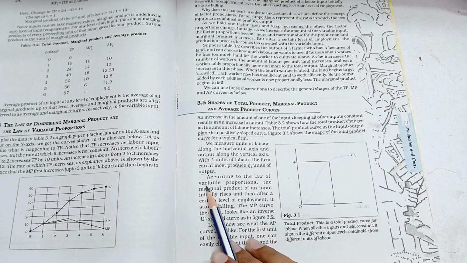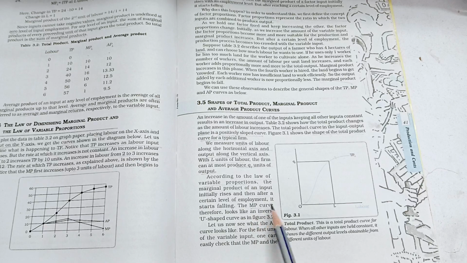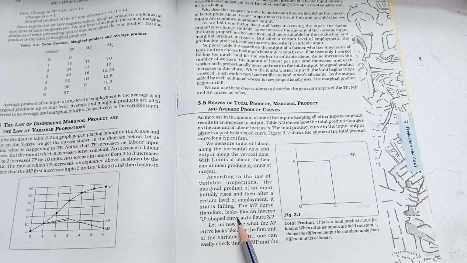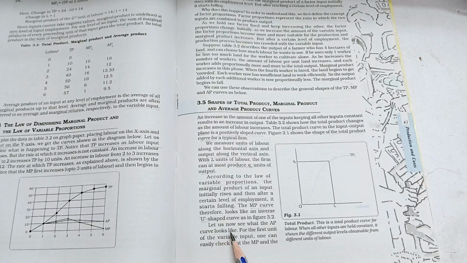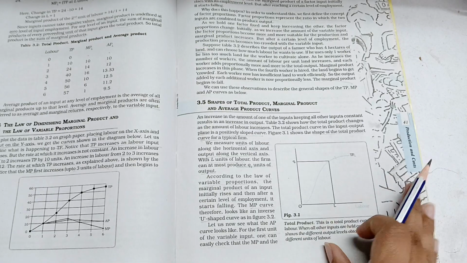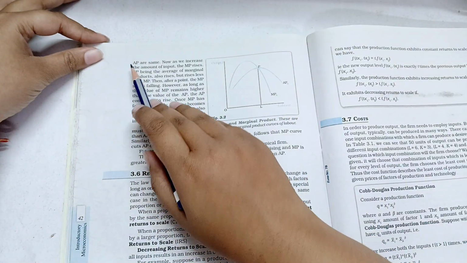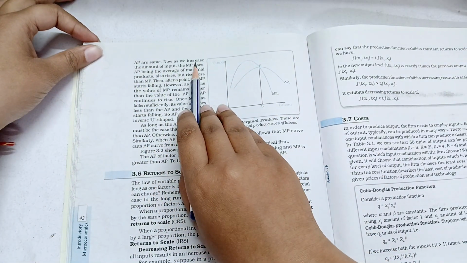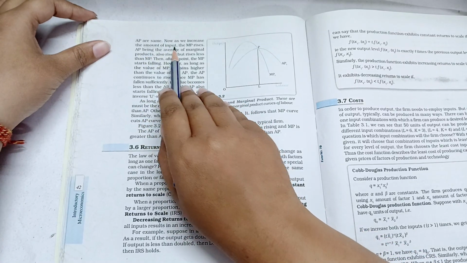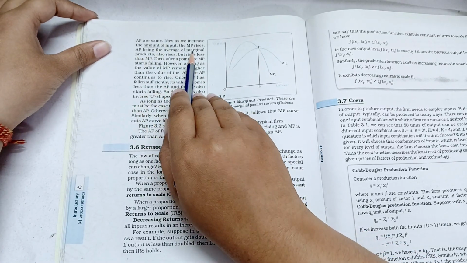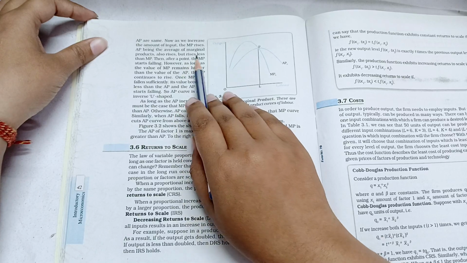According to the law of variable proportions, the marginal product of an input initially rises and then after a certain level of employment it starts falling. The MP curve therefore looks like an inverse U-shaped curve as in figure 3.2. Let us now see what the AP curve looks like. For the first unit of the variable input, one can easily check that the MP and the AP are the same. Now as we increase the amount of input, the MP rises. AP, being the average of marginal products, also rises, but rises less than MP.